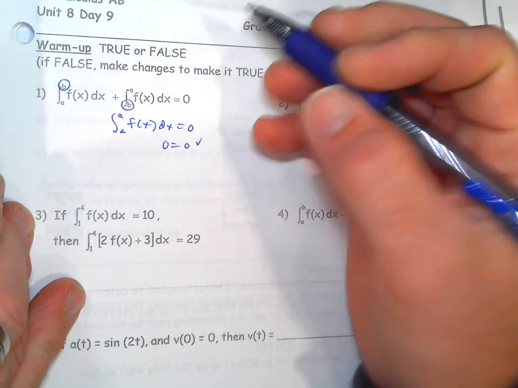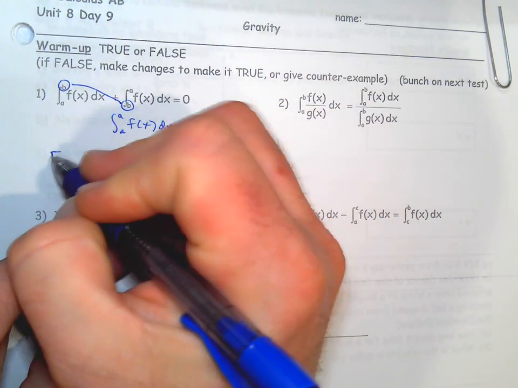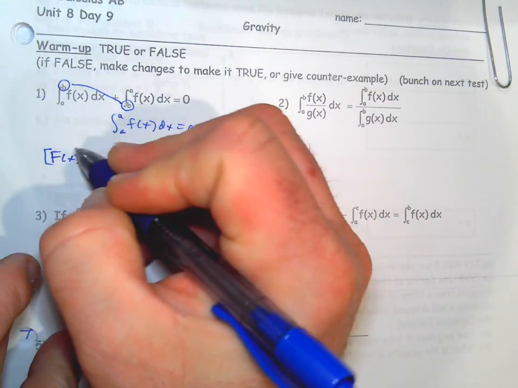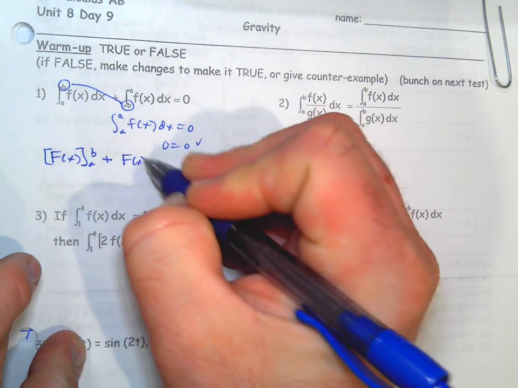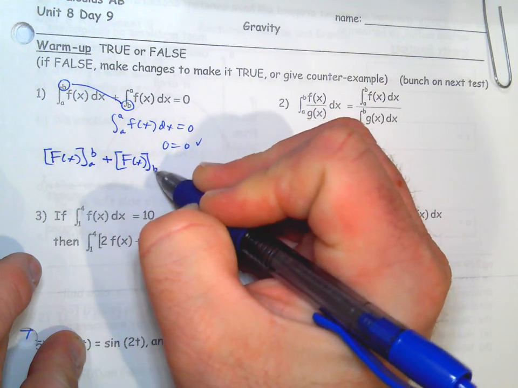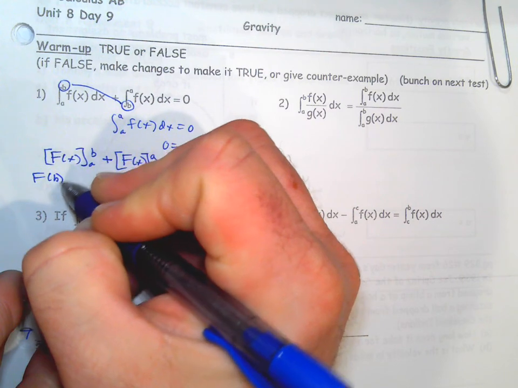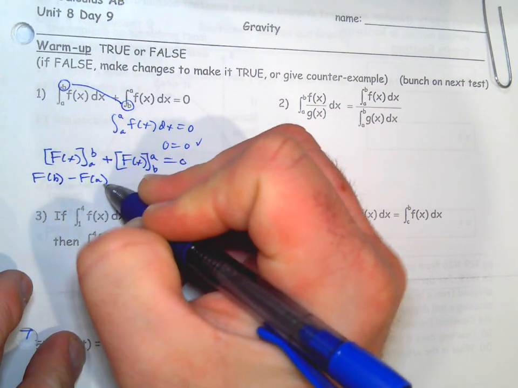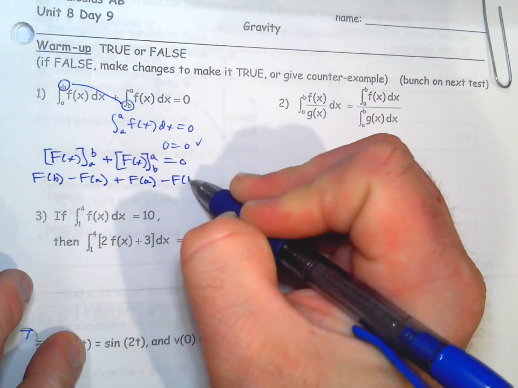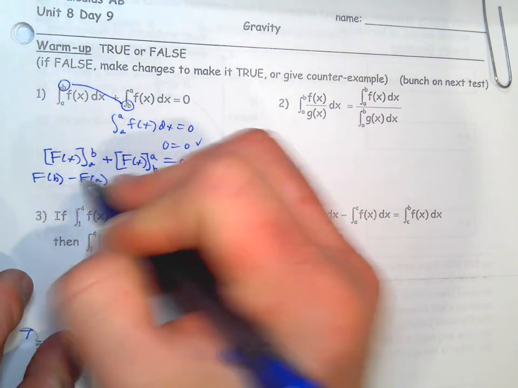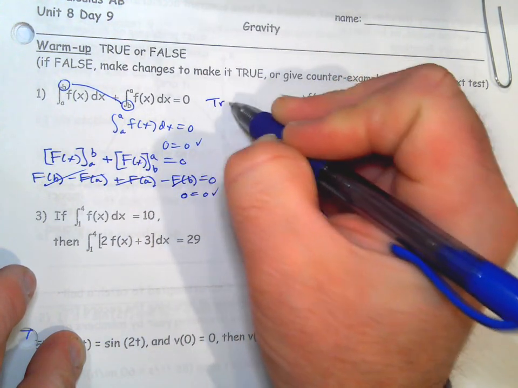Otherwise, you could get the antiderivative, capital F, A to B, capital F, B to A. That's going to be F of B minus F of A plus F of A minus F of B. Those are going to cancel, and you get 0 equals 0. So I'm going to go with true.